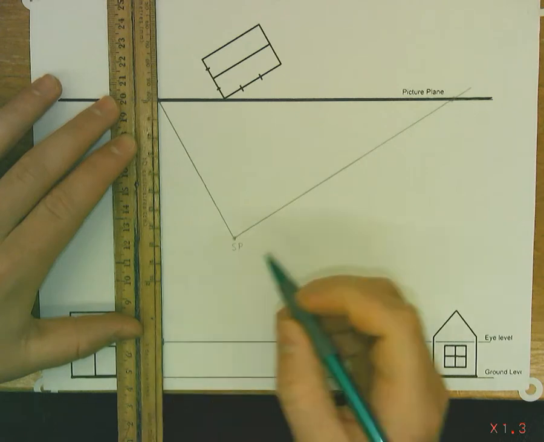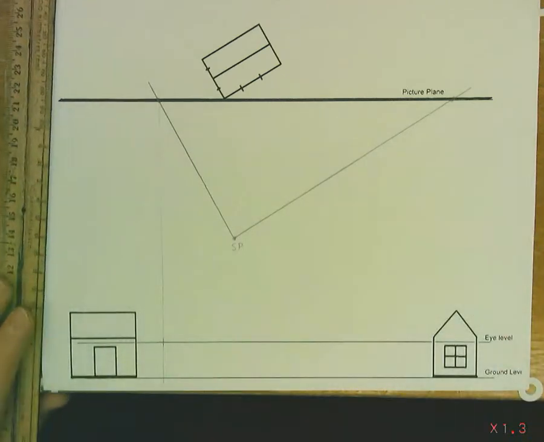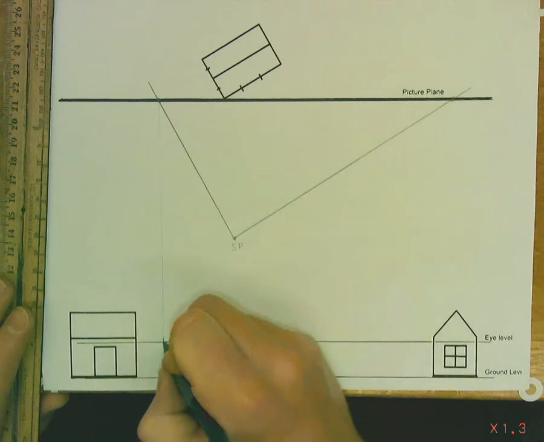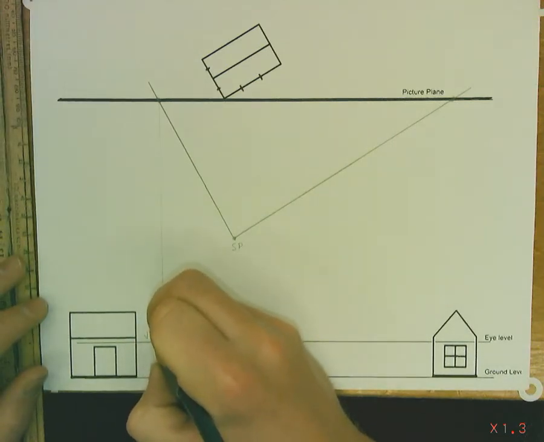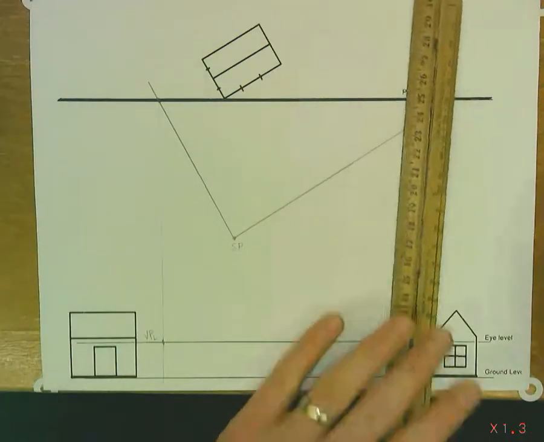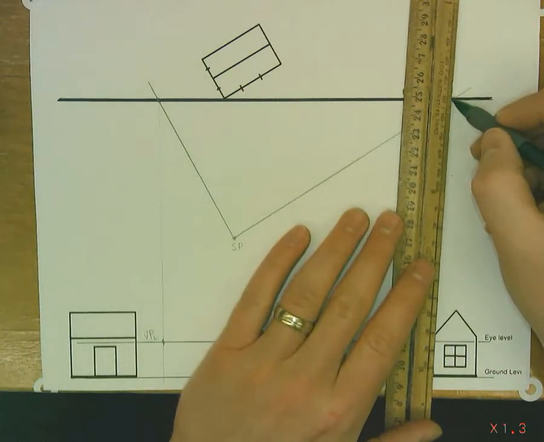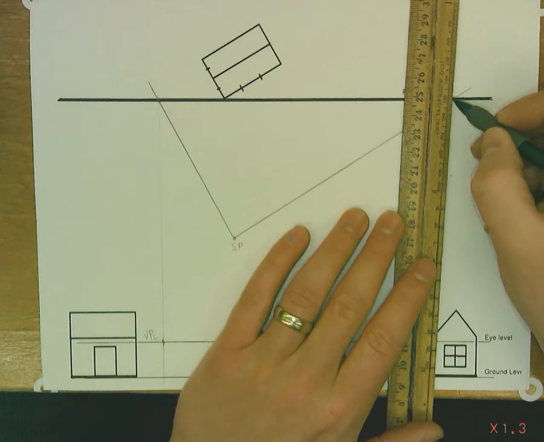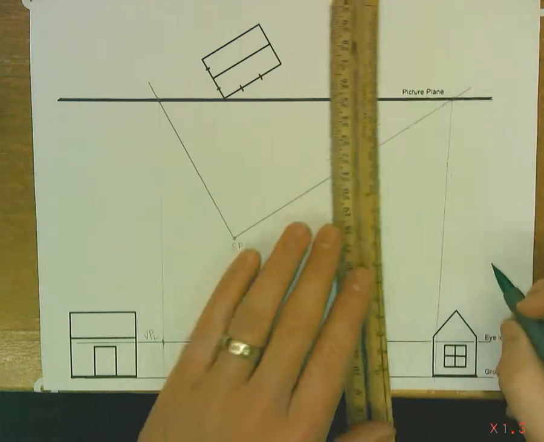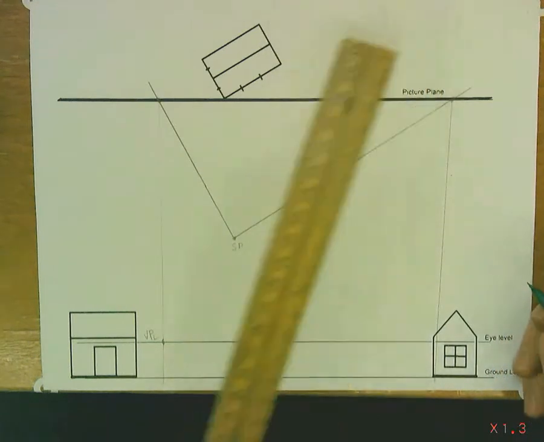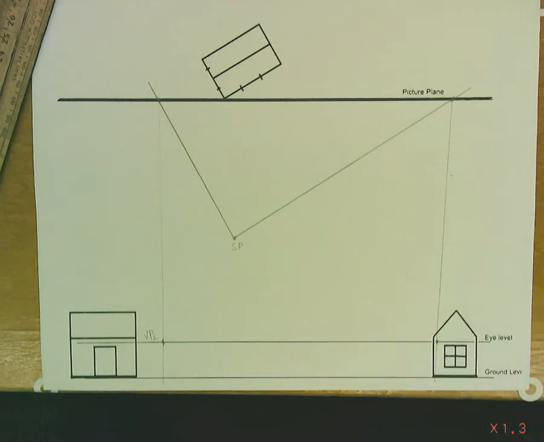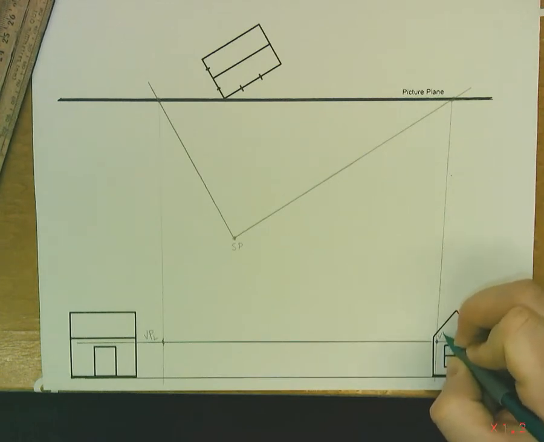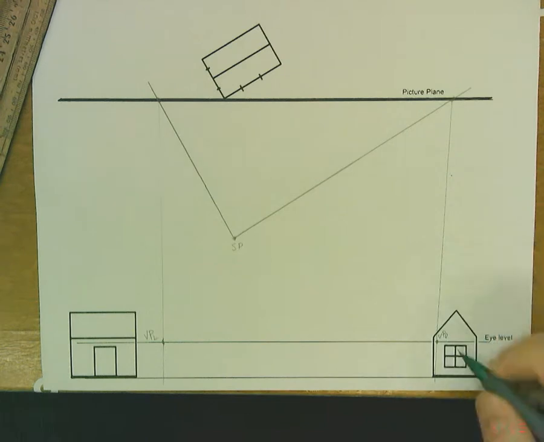What we're interested in is where it meets the eye level. So there it is right there. This becomes a vanishing point. We'll call it the vanishing point left. The opposite side is true. Nice vertical line. Try to keep your lines perpendicular to the horizontal lines. Bring that line down, and where we hit our eye level is right here. This will be our vanishing point right.